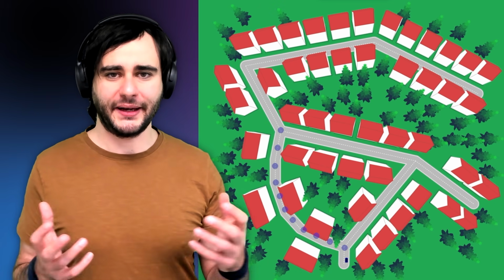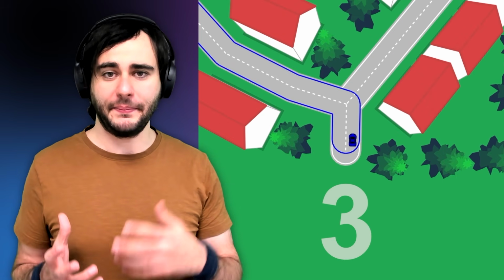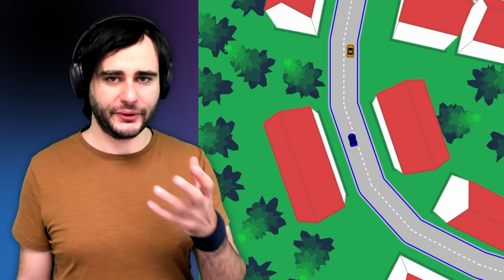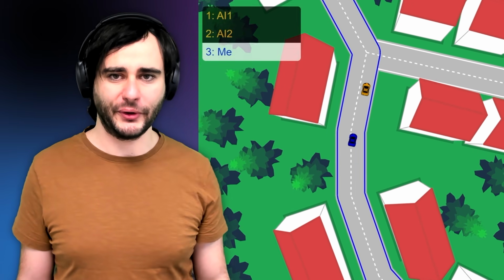What I'll teach then is how to implement Dijkstra's shortest path algorithm, so the car knows how to reach its destination. I'll also teach how to make the game mechanics. We'll control the main car, but the others will be AI. I'll show you how to monitor their progress and make the scoreboard.